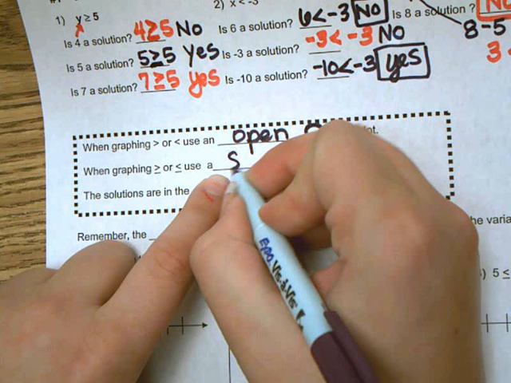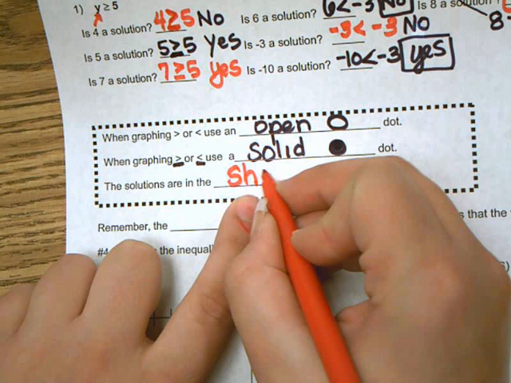Okay, so graph the inequalities. So we need to graph all the numbers on the number line that are greater than or equal to 3. So I'm going to pick one of the spots on my graph, doesn't matter where, and I'm going to make it 3.